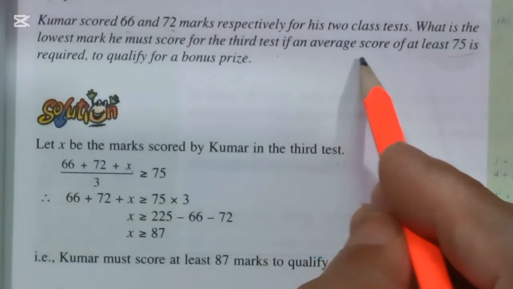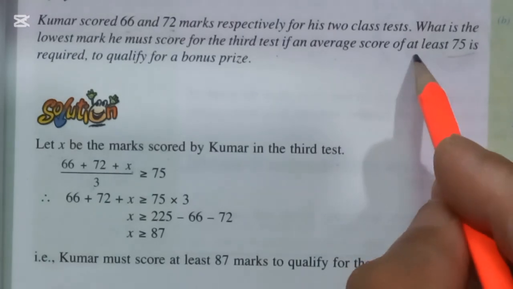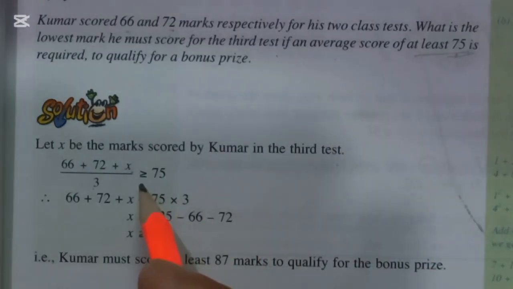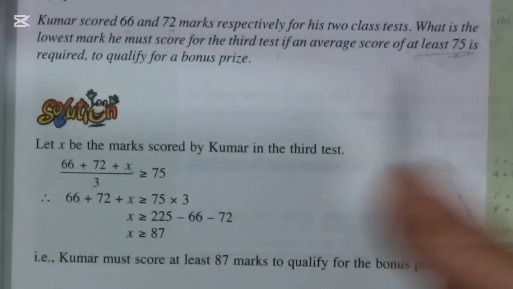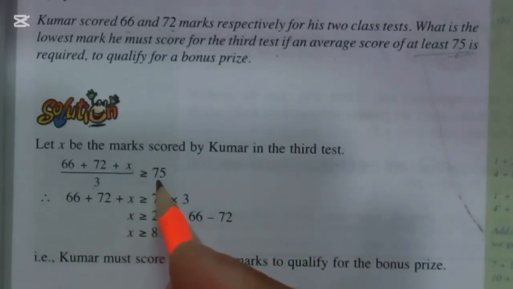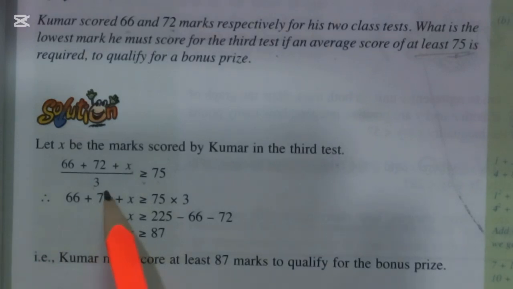And it is given that he must score at least 75. So at least stands for he must score 75 or more than this. So that's why the greater than or equal to 75 sign will be used. From here, this 3 will go to the right hand side. It will be multiplied with 75. It will make 225. And this 66 and 72 will go to the right hand side.